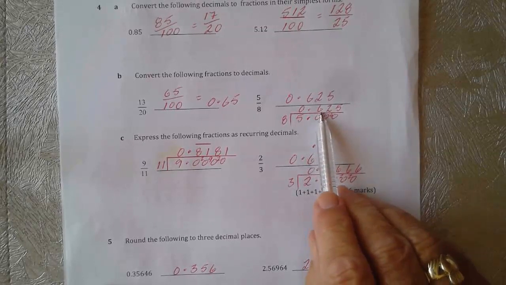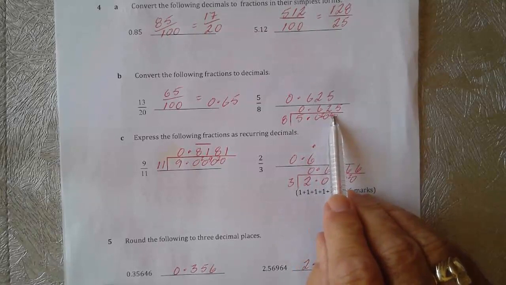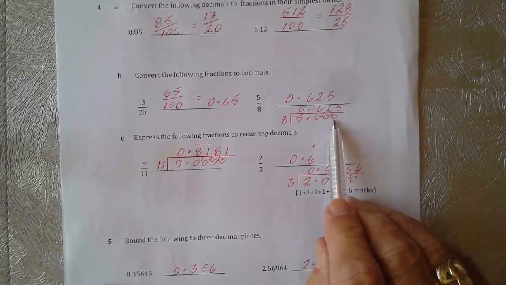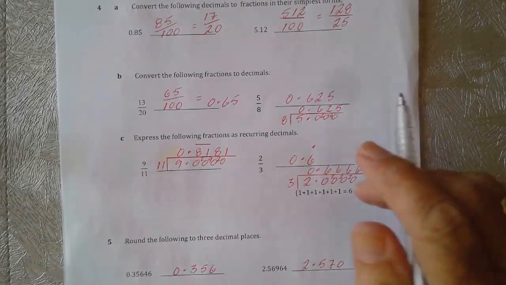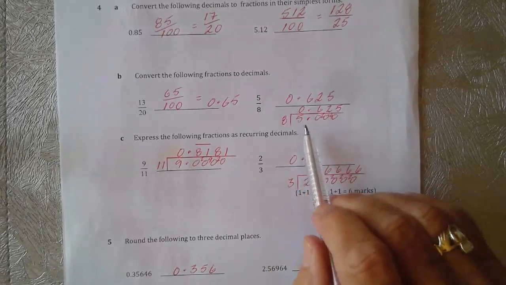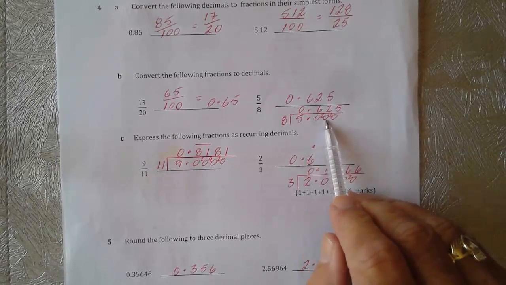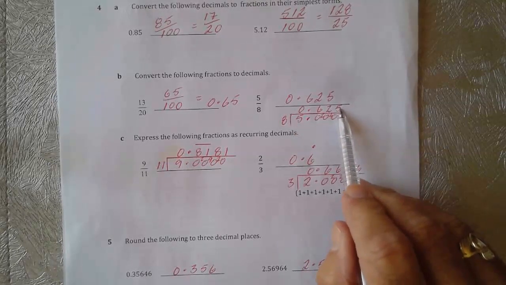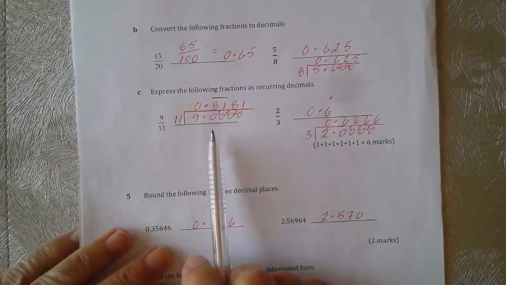With 5 over, 6 8s are 48, 2 over, and then into 40, 6 8s, 48, 2 over, into 20 twice. Sorry, what have I said? No, go again. It goes there, into 50, it goes 6 times and 2 over. Into 20, it goes 2 and 4 over, and 8 5s are 40. So 0.625. Apologies for my muddling up there.